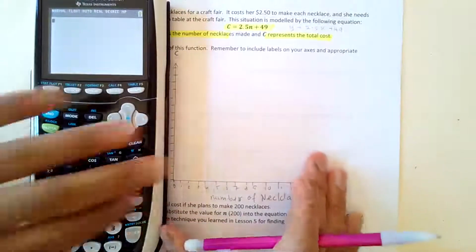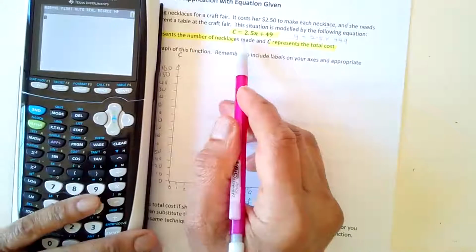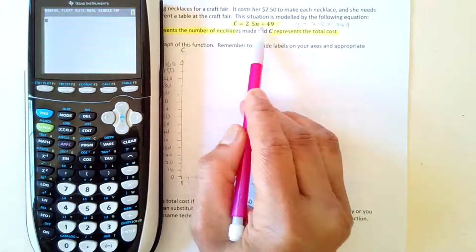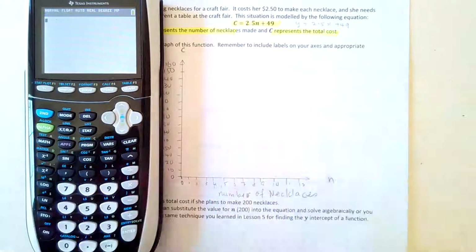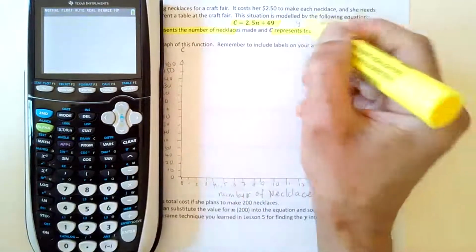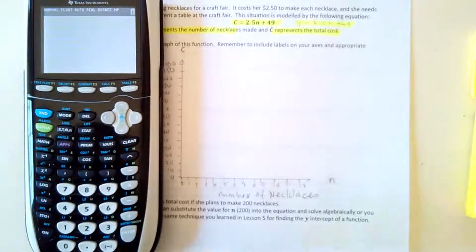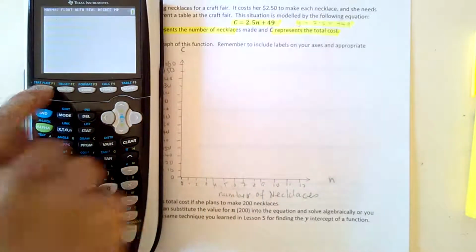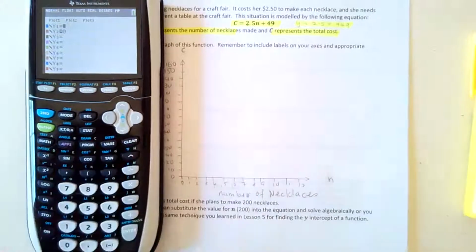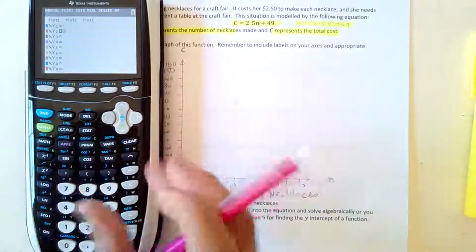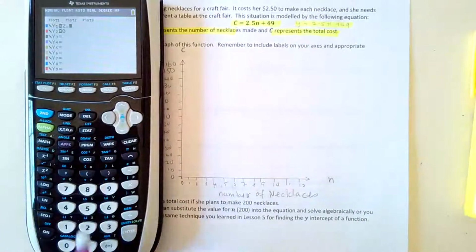Here's my equation: C is equal to 2.5n plus 49, which is y is equal to 2.5x plus 49. You may want to reset your calculator, but you don't need to. Go to your Y button and I'll change that equation. Press clear, which clears the equation I had before. Now I'll put 2.5x plus 49.